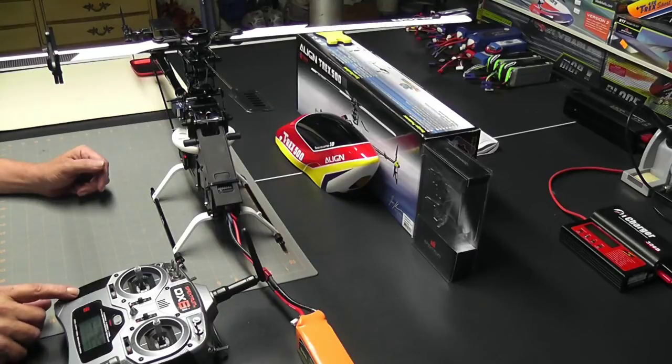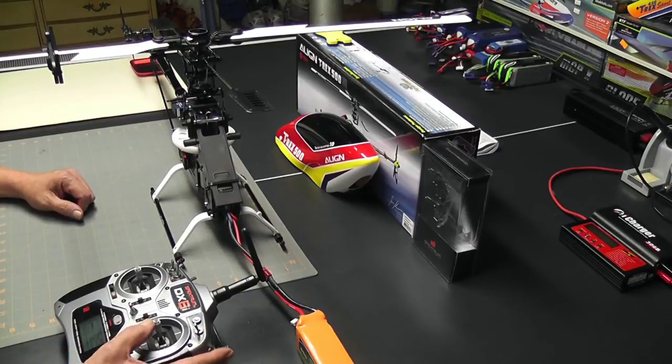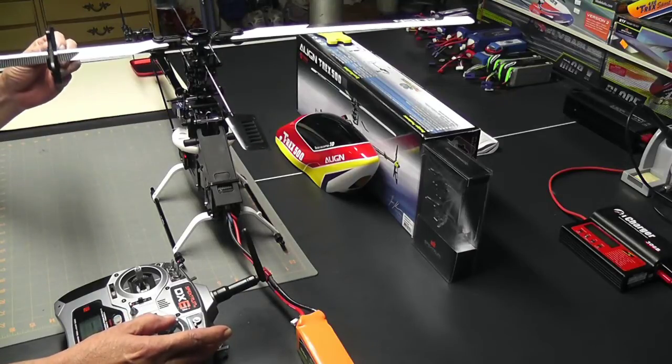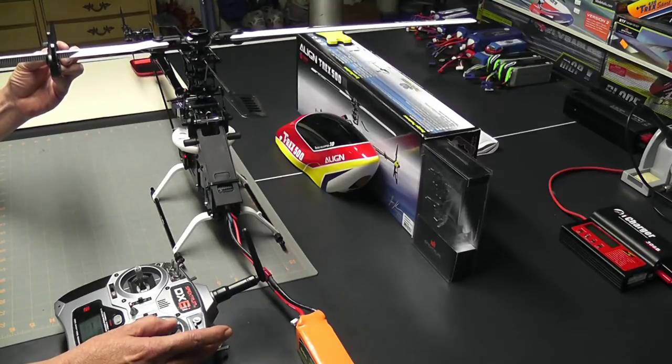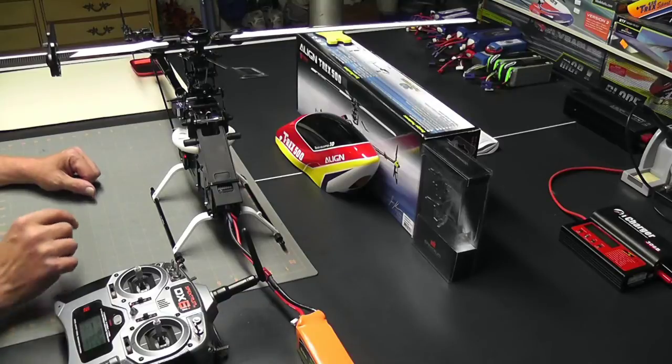I've already got my radio turned on and I am in the swash mix screen. To check the cyclic pitch for the elevator, I'm going to move my elevator stick to the full position and then I'm going to use my pitch gauge to see what it's set at. This is currently set at exactly 6 degrees, which is where I want it to be. I don't need to make any adjustments, but if I did, I would adjust the elevator in the swash mix screen. Let's go ahead and return it back.